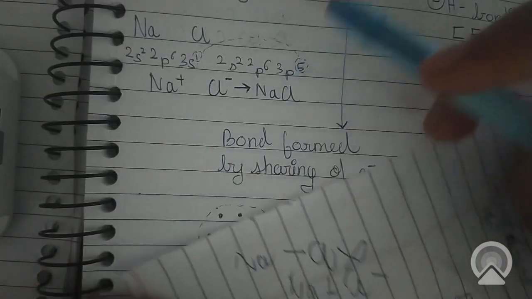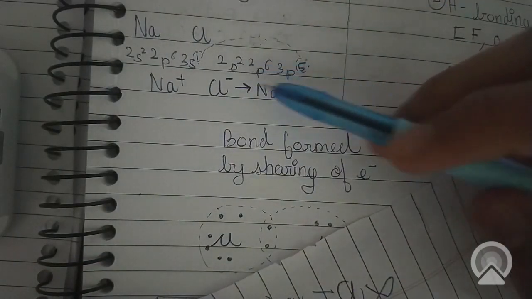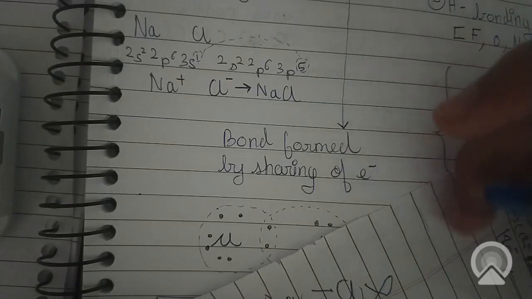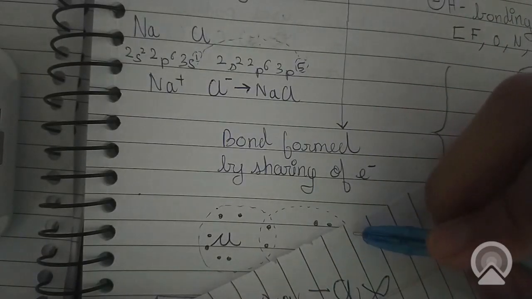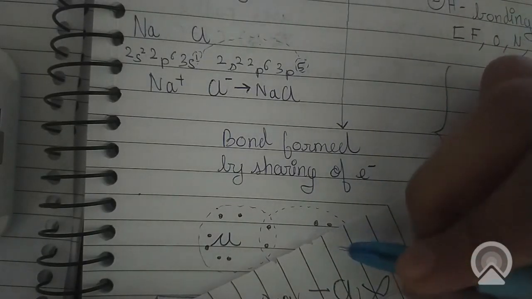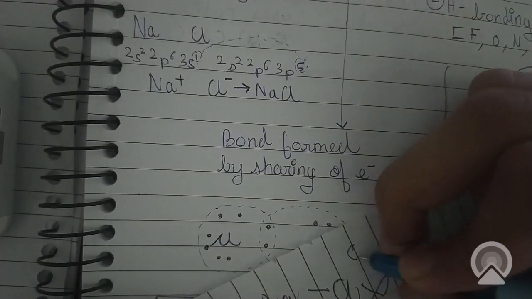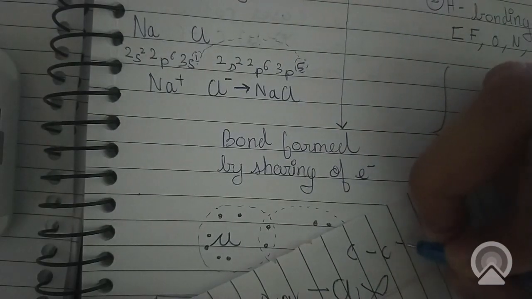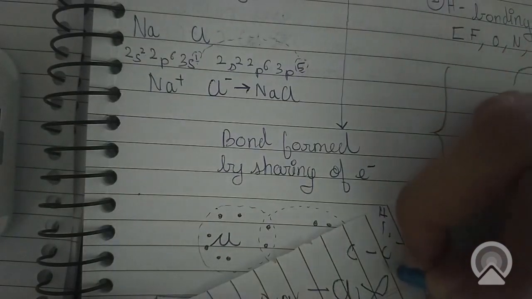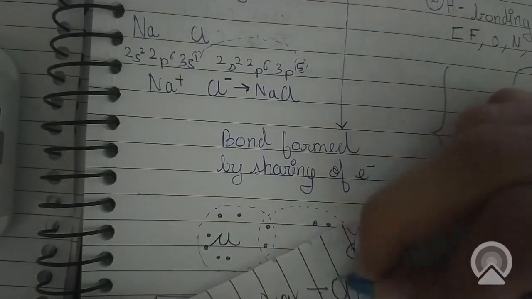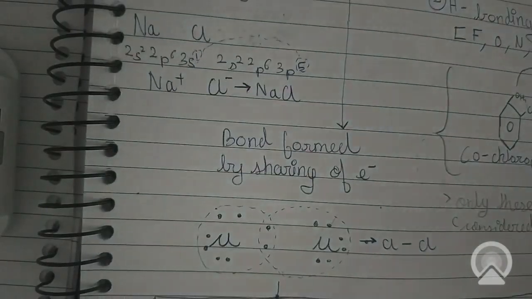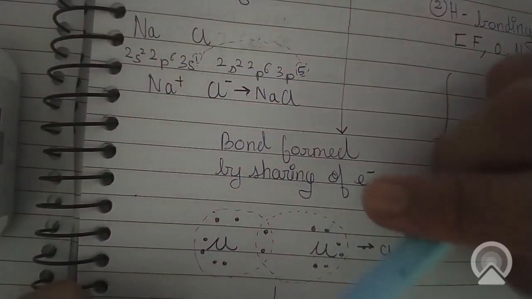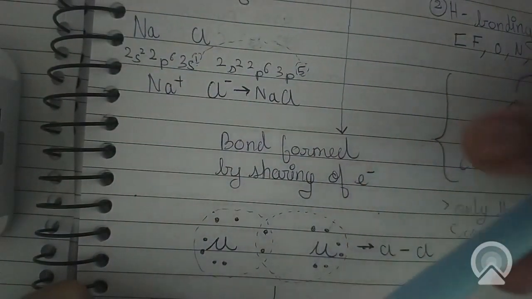And when you talk about covalent bonds, let's say ethane, so C, H, H, H, H. Okay, you can use the bond lines while representing covalent bonds, but not in ionic bonds.